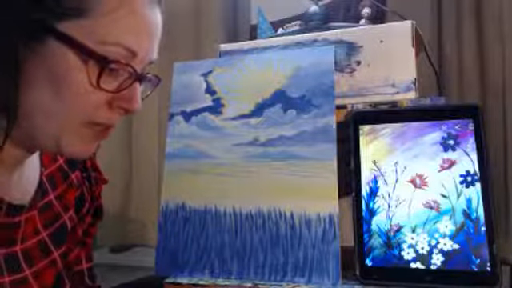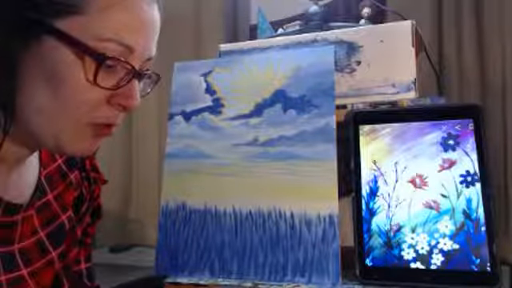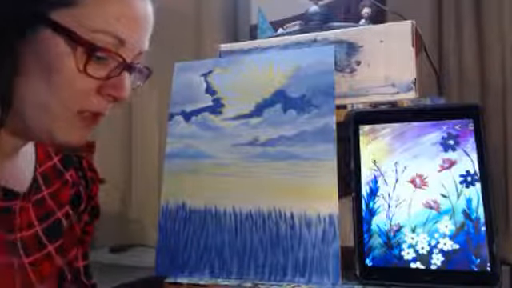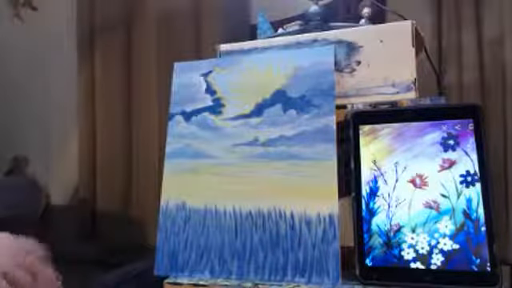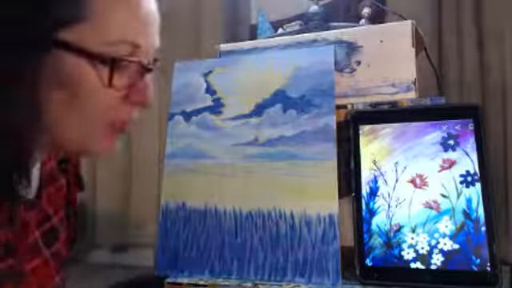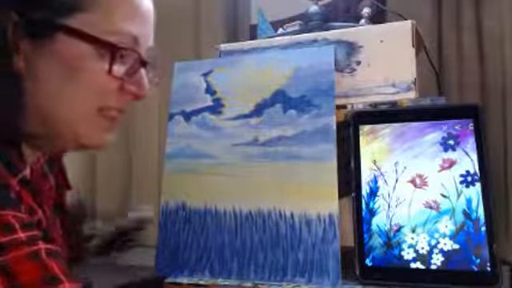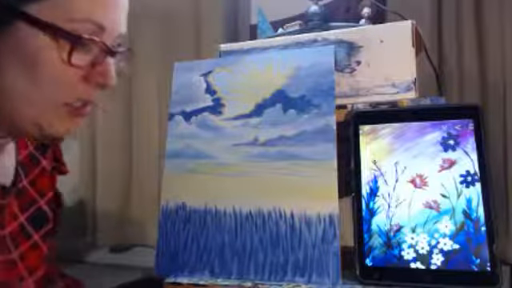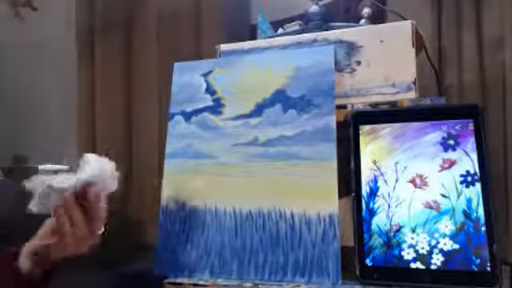Like a hair dryer or something, you could always use that to make the drying process go by a little faster. I do not have that, so I'm just going to wait. Just cleaning up some excess paint I had too. Okay.